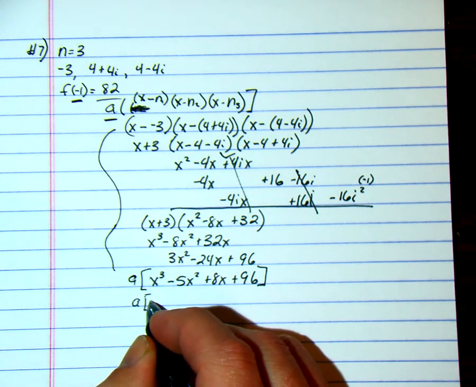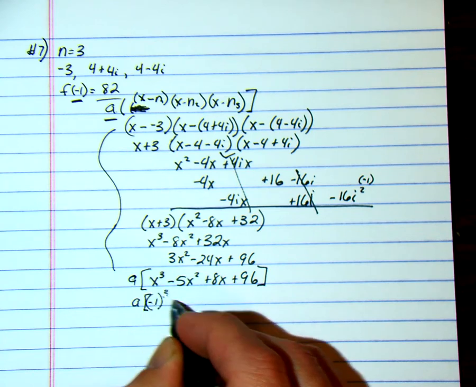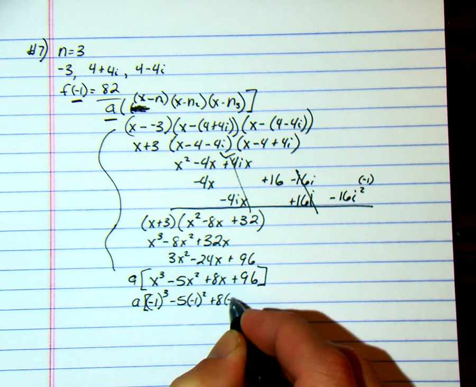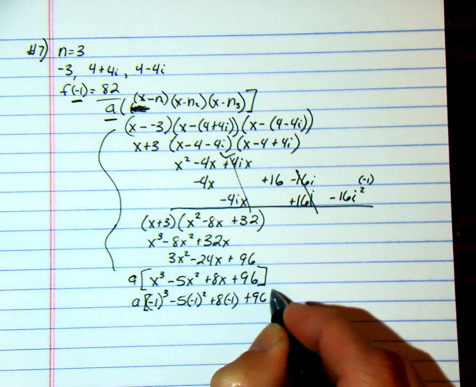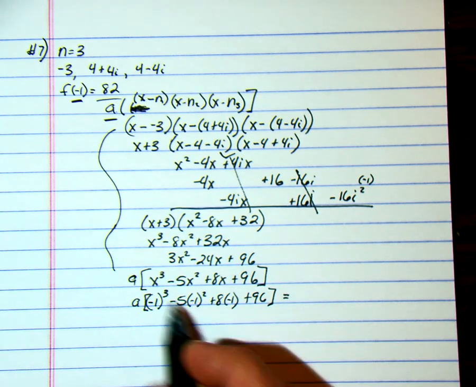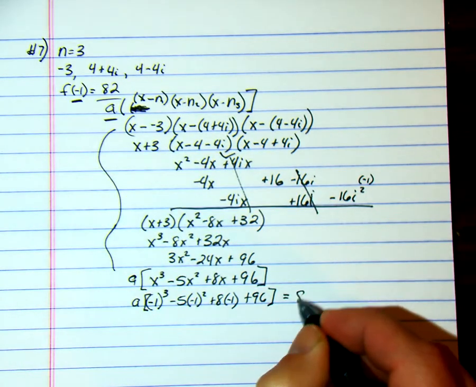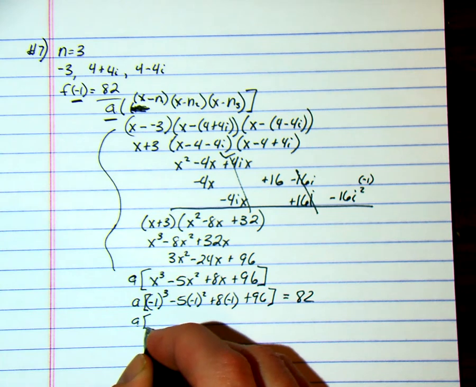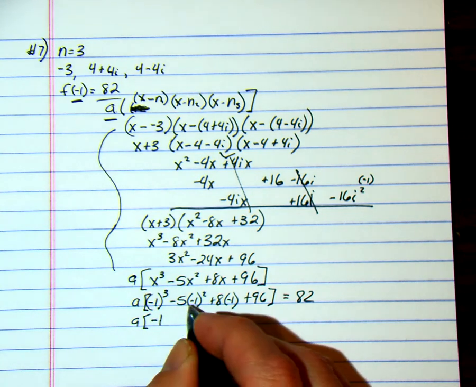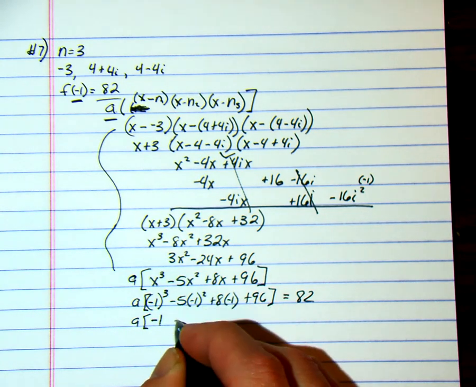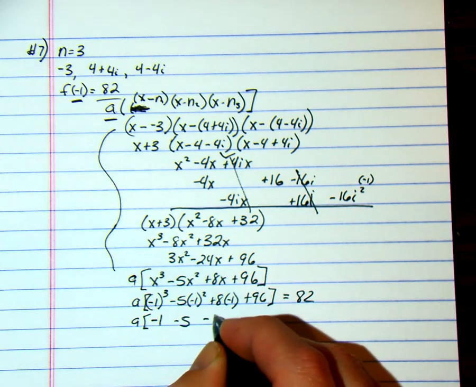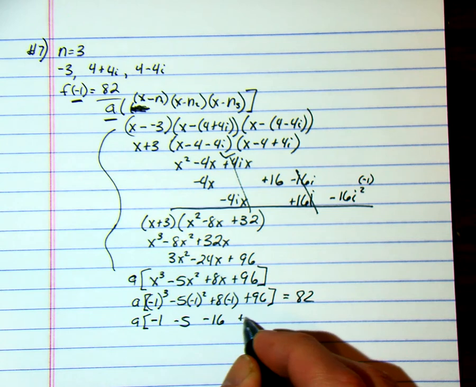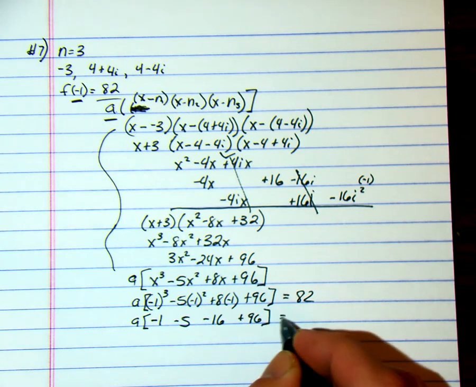So here we go. We're going to have -1 cubed minus 5 times a -1 squared plus 8 times a -1 plus a 96. And we know that all of this is going to equal an 82. So we end up with a times, we'll just write this out, -1. -1 squared is 1, so it's going to be a -5. This is going to give me a -16. And then we're going to have this positive 96 at the end here.